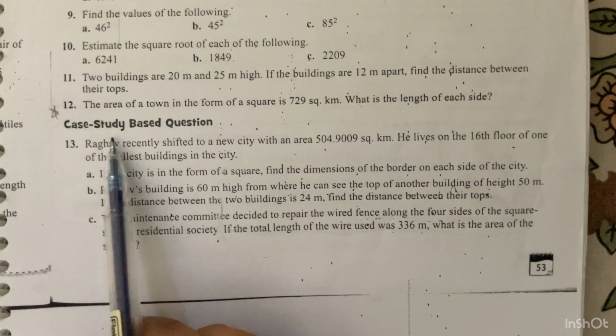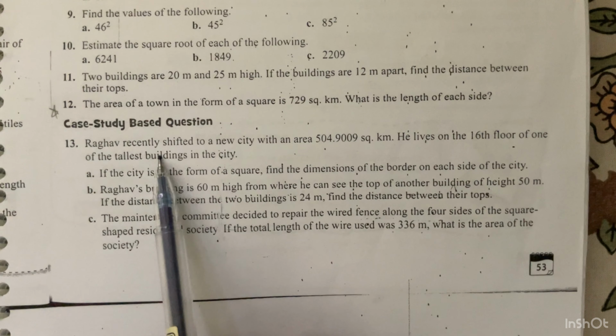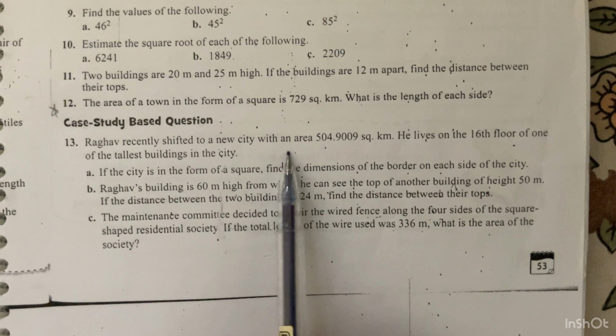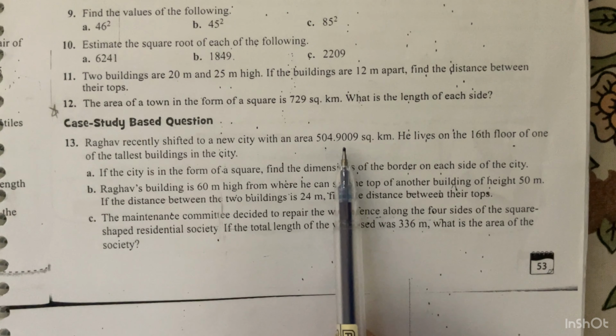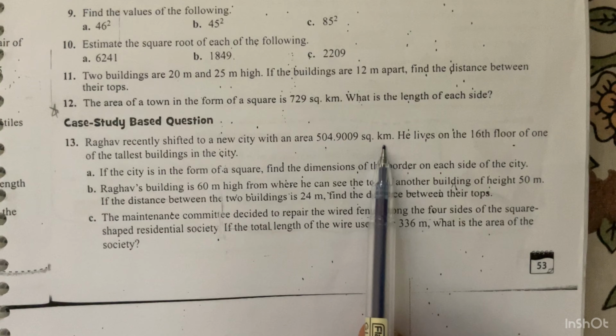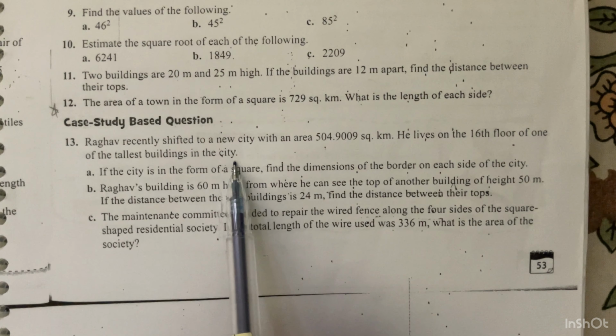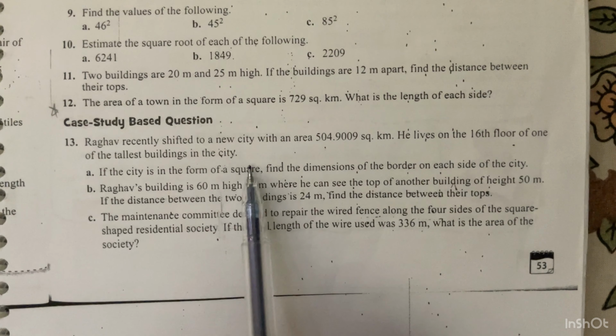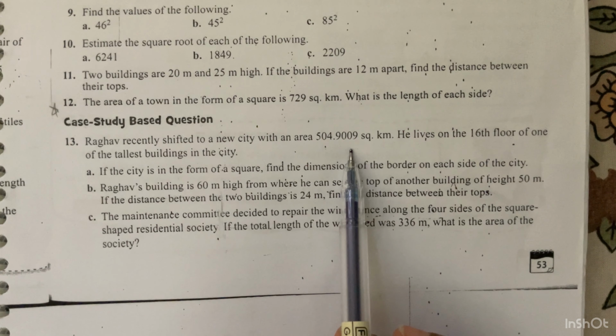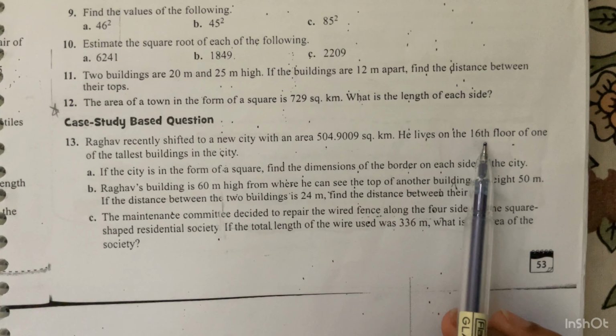The question is a case study based question. Raghav recently shifted to a new city with an area of 504.9009 square kilometer. He lived on the 16th floor, one of the tallest buildings in the city. So he shifted to a new city and that area has been given. And he is living on the 16th floor of the building.